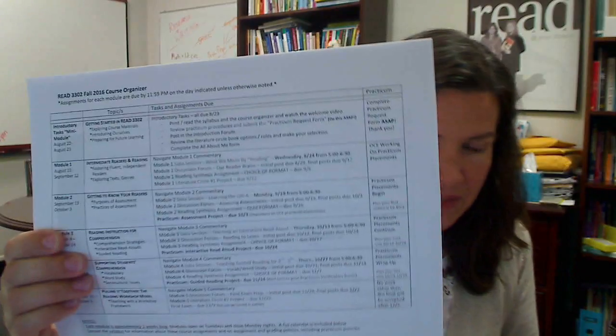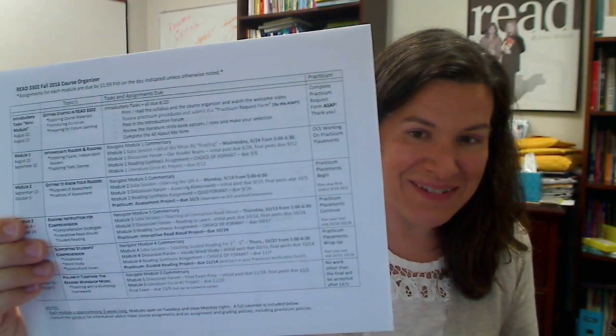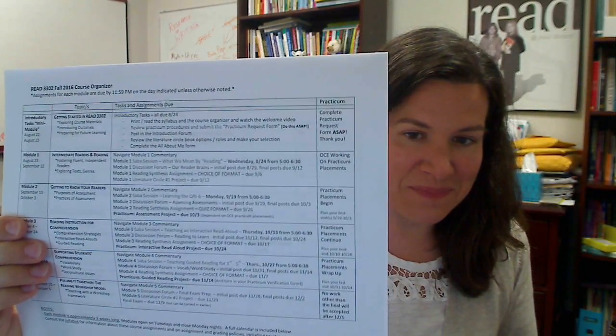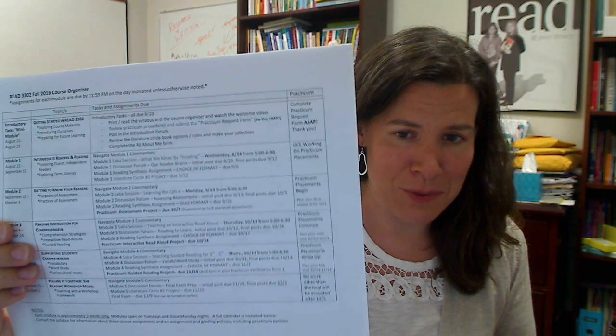Let me take one more minute and walk you through this document, the course organizer. It's color-coded online, but I don't have a color printer. So I'm a former elementary school teacher. I color code things. So you'll see that on Blackboard too. All right, so the course organizer is when we do things. All of your dates, all the due dates, and all the planning is in this document, okay?